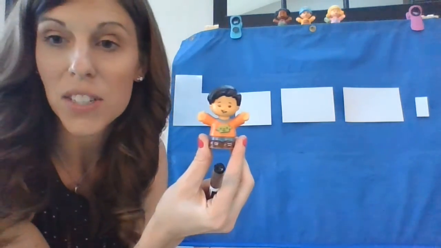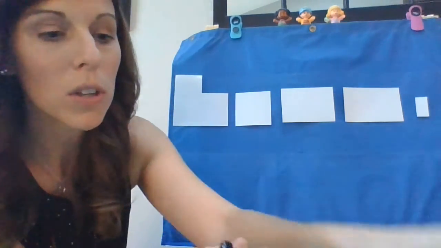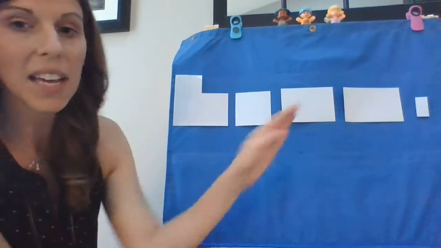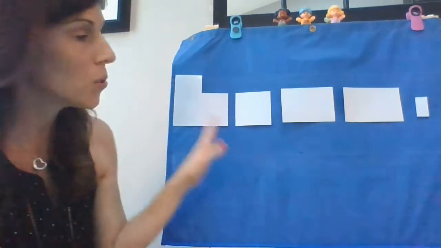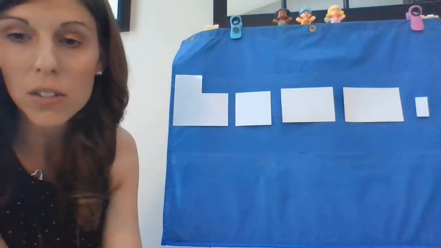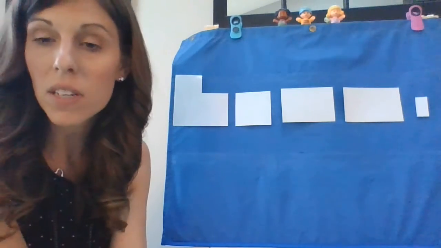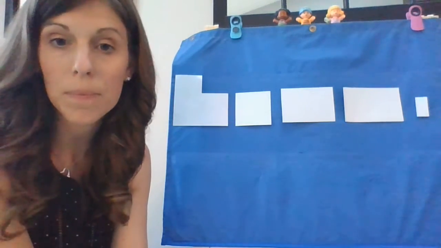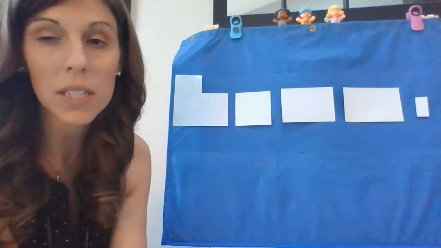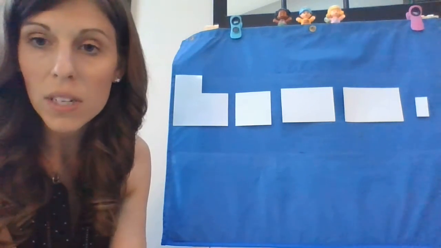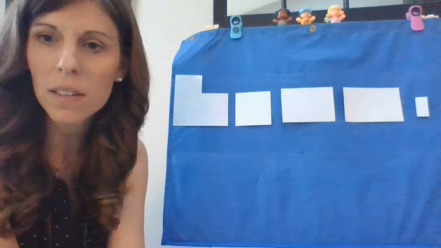Kobe is here today. So I want you to look behind me at these tiles that I have. We're going to use these tiles to build our sentence. Some of the tiles look the same, and some of the tiles look different. Can you pick out a tile behind me that looks different?